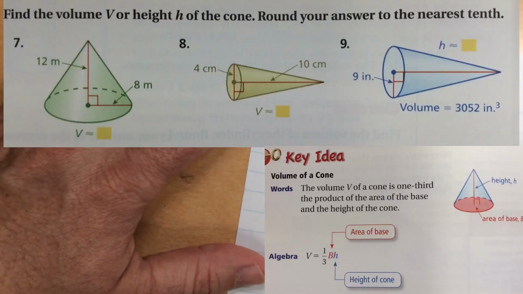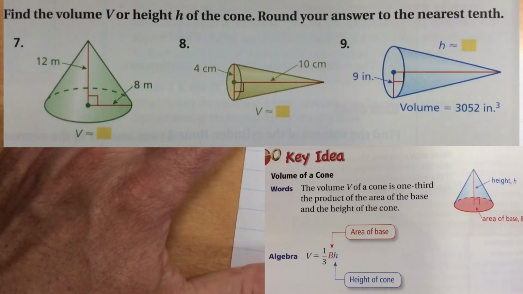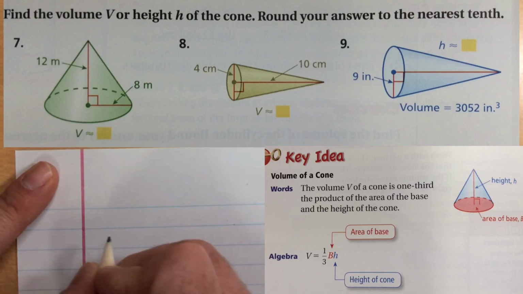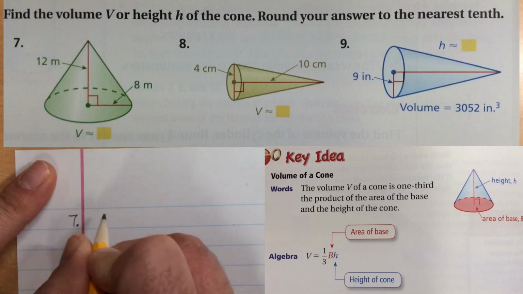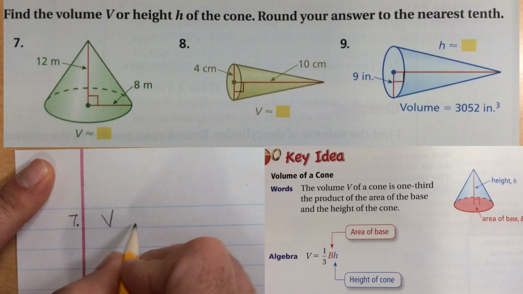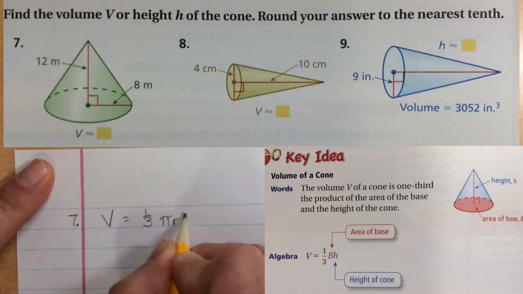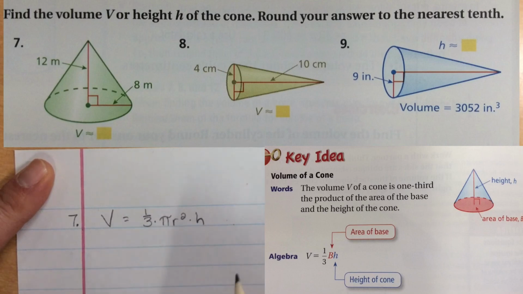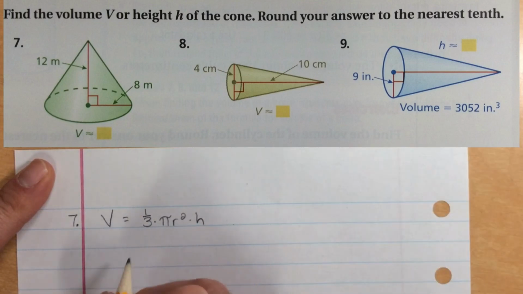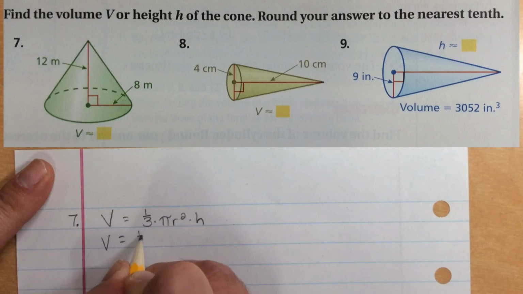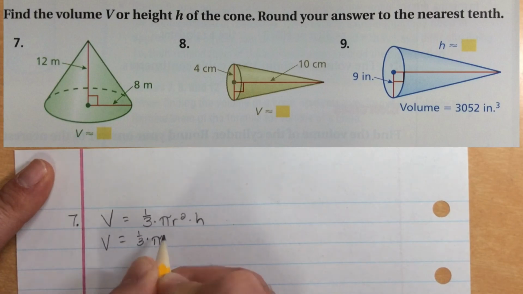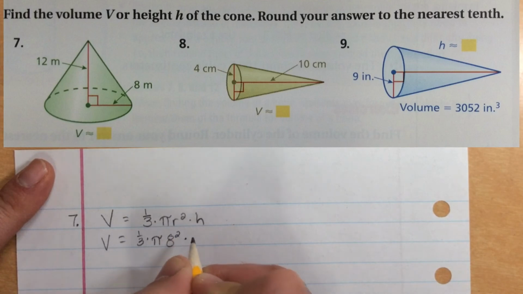Moving on to number 7. Now, in number 7, we're looking for the volume of a cone, which is very similar to the volume of a cylinder, except the volume of a cone equals 1/3 pi r squared times height. So we can plug in now. Volume equals 1/3 pi, and the radius here is 8. So 8 squared, and the height is 12.